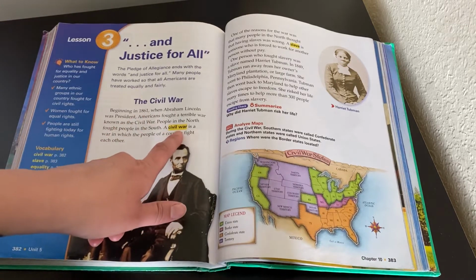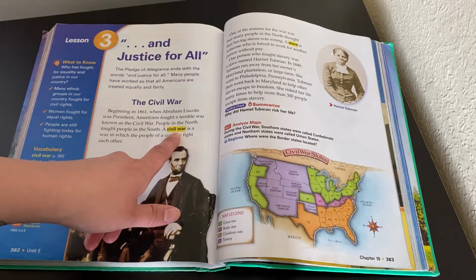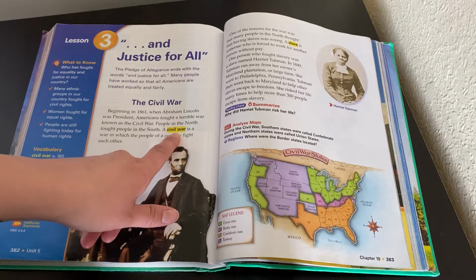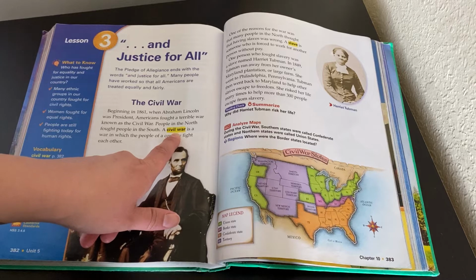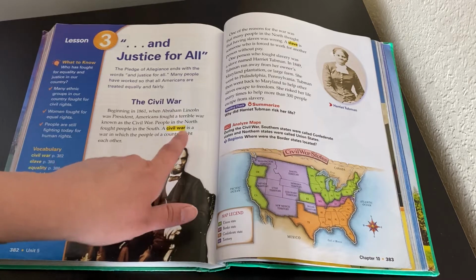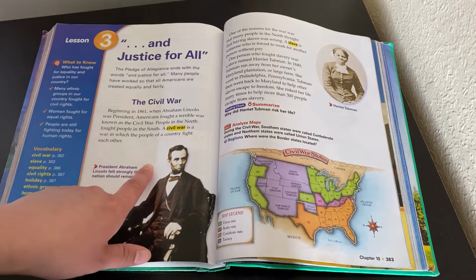Now, why is it called a civil war? Why isn't it called a world war? Well, let's think about it. A world war means that there are parts of our world that are fighting. A civil war is a war where people in one country fight each other.